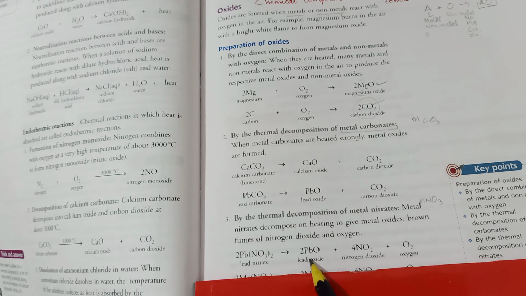It will produce metal oxide, lead oxide. It produces non-metal oxide, which is here nitrogen dioxide, and it will also produce oxygen. So when we heat metal nitrates, we will get two types of oxides along with oxygen.